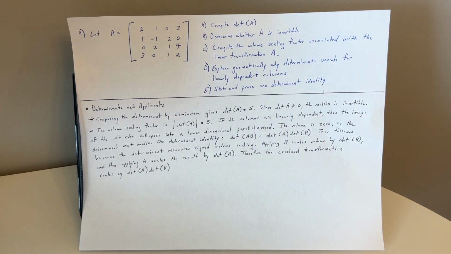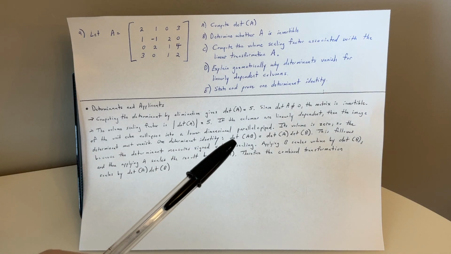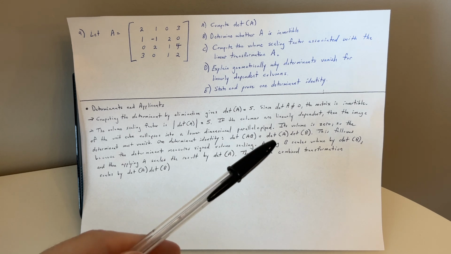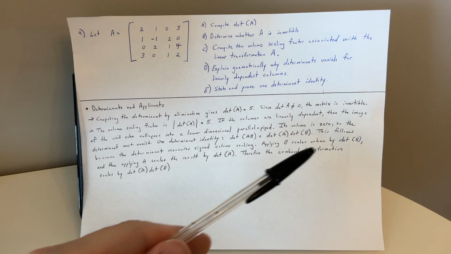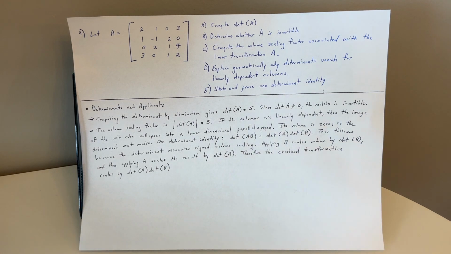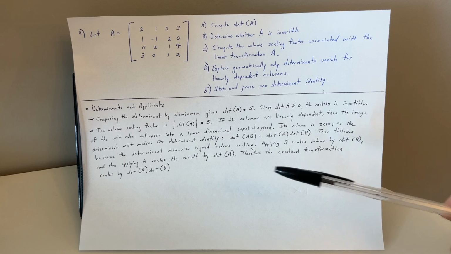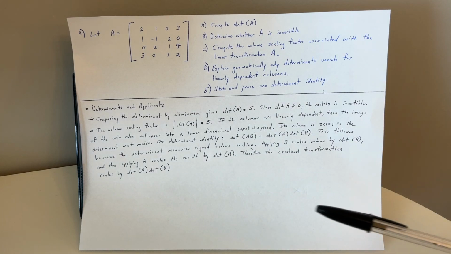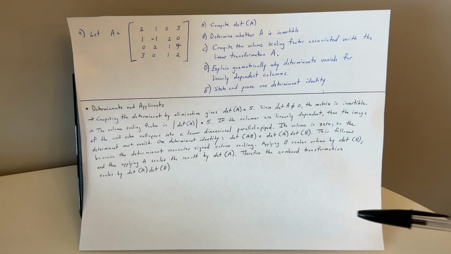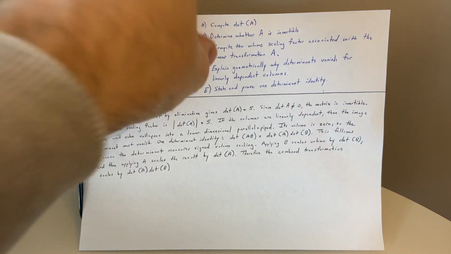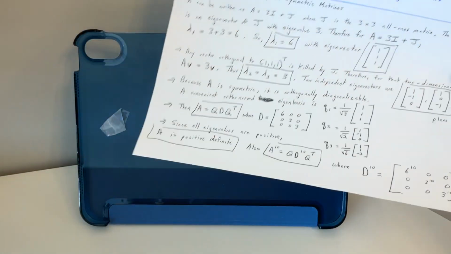One determinant identity: if we take the determinant of AB, it is determinant of A times determinant of B. This follows because the determinant measures signed volume scaling. Applying B scales volume by determinant B, and then applying A scales the result by determinant A. Therefore, the combined transformation scales by determinant A times determinant B. Okay, so that's number 9. Moving along to 10.